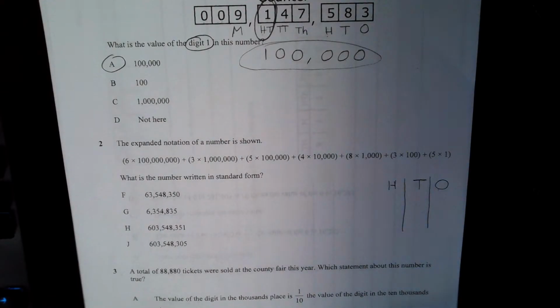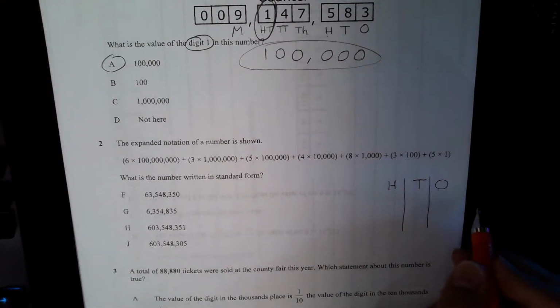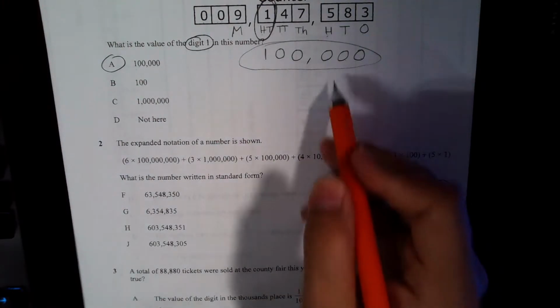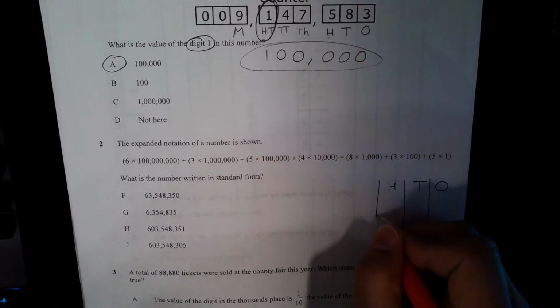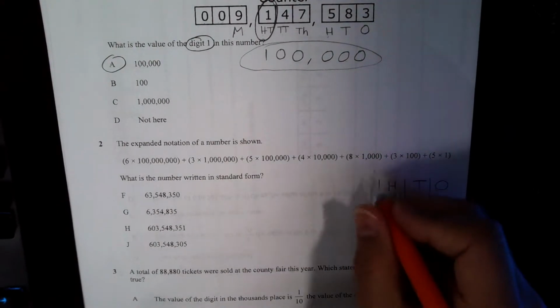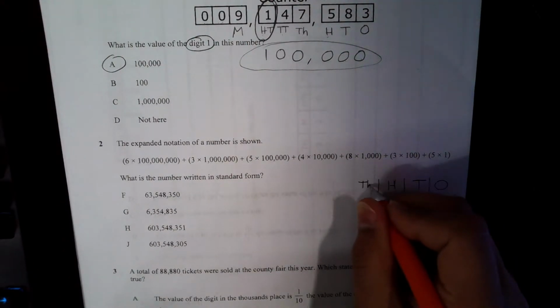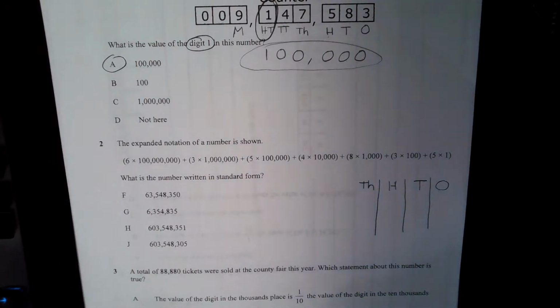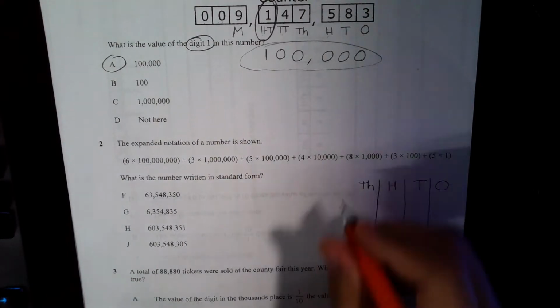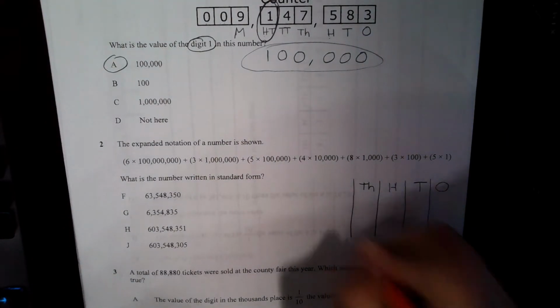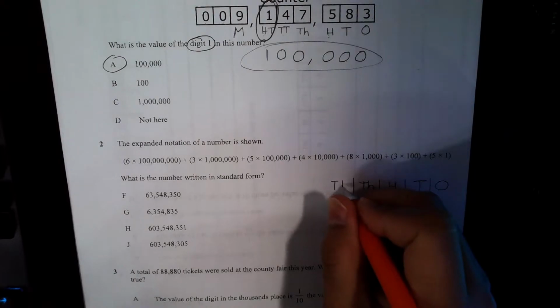Ones, tens, hundreds. Okay, so that's only 3 place values. And then we have our pattern that's going to repeat. Let's start all over with the ones. This time it's not just ones, it's 1,000. And then if my pattern is repeating, it would be 10,000.